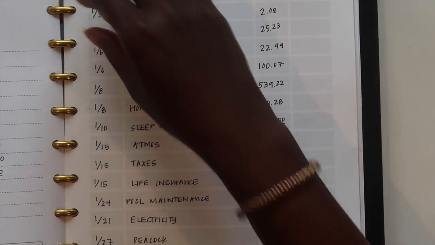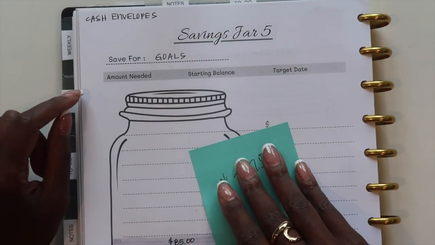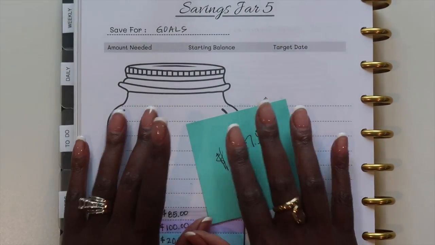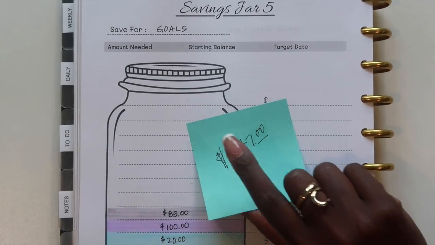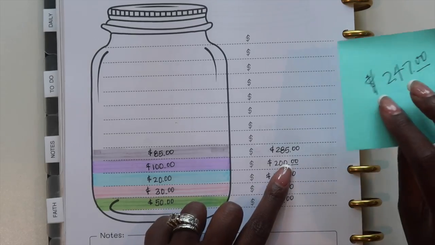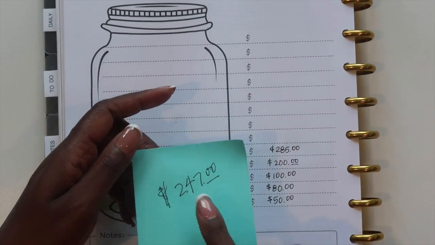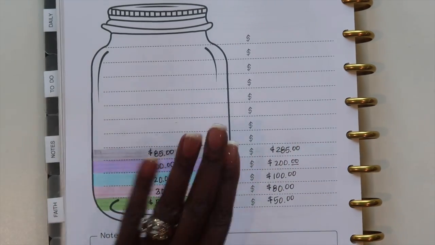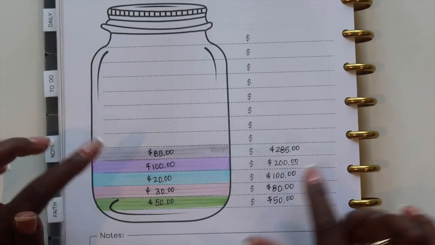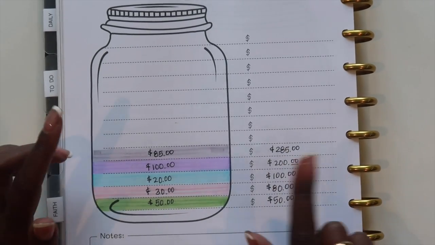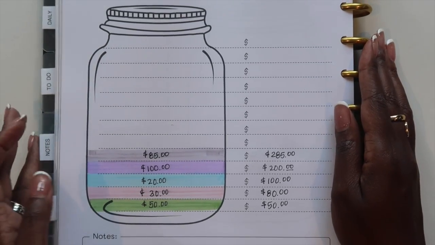And my last savings jar is my cash savings. This is where I will usually save for my goals. However, for this one, it actually went down. I used a little bit of my cash this month, so the balance was $285, but now it's $247. So we are not going to be updating this one at all. I am just going to leave it here for now until I get past this $285. So that is it for all of my saving accounts.